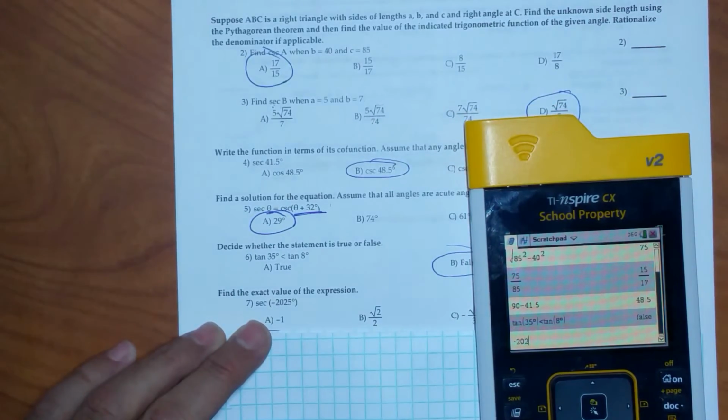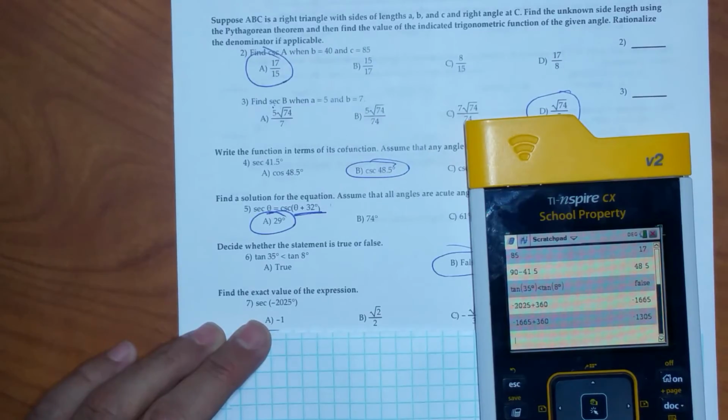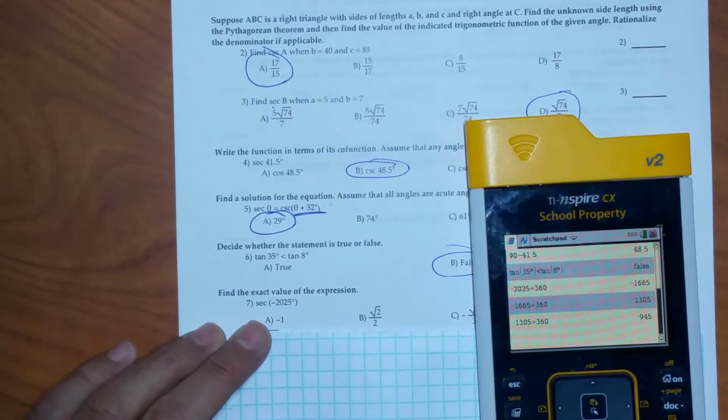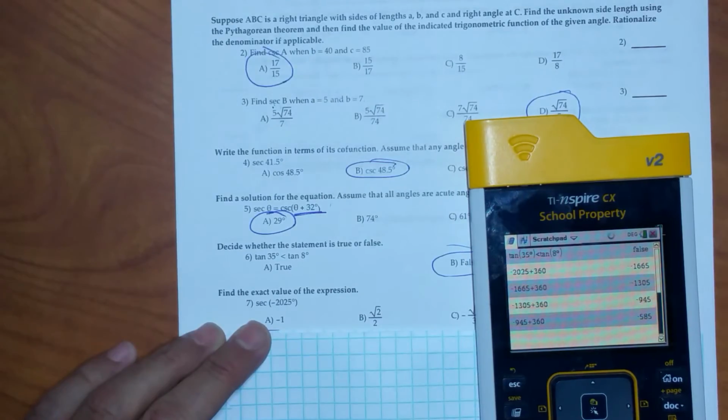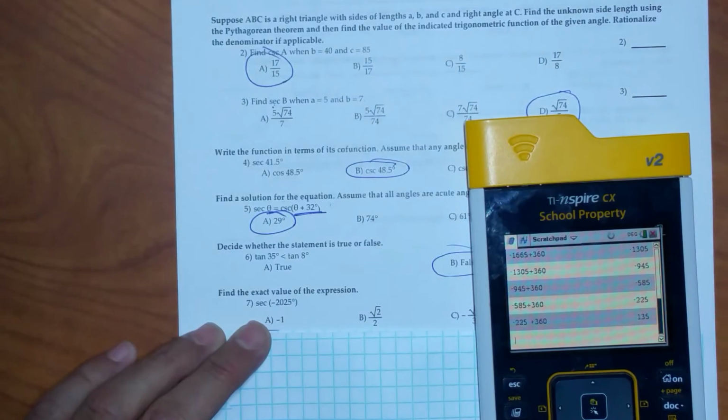So negative 2025 plus 360. Nope. Do it again. Plus 360. Nope. Keep adding 360 until I get in between. Yes, 135.